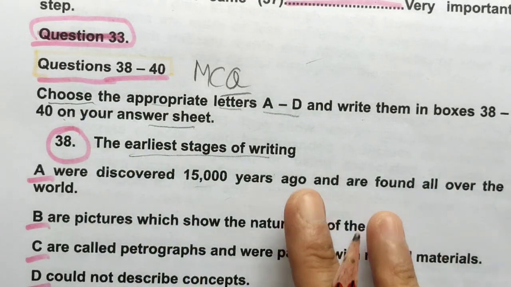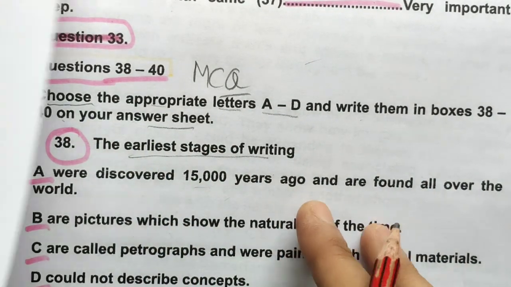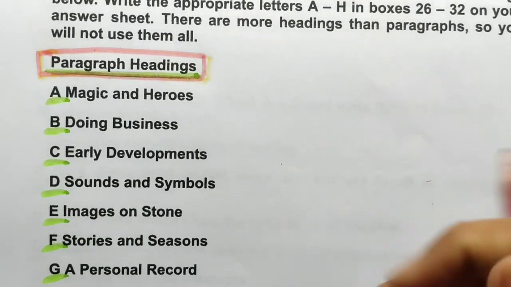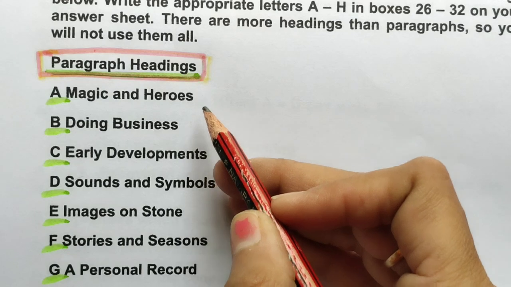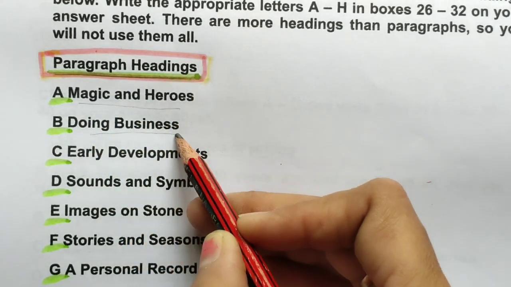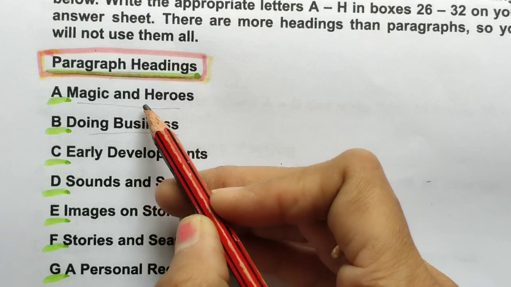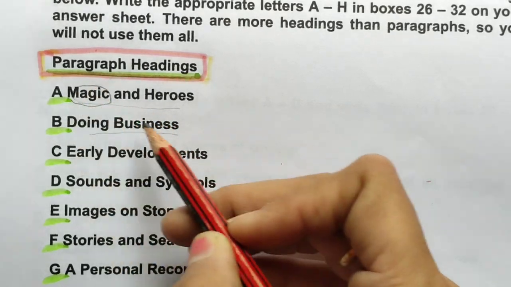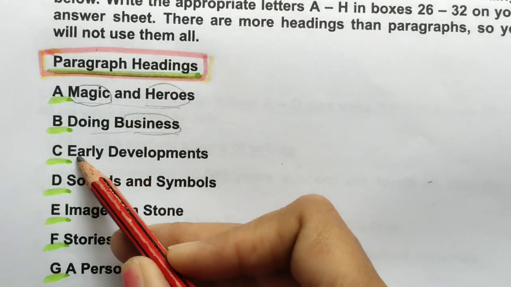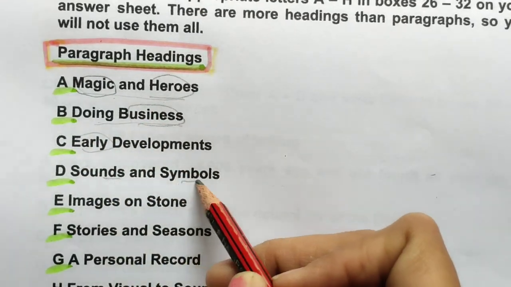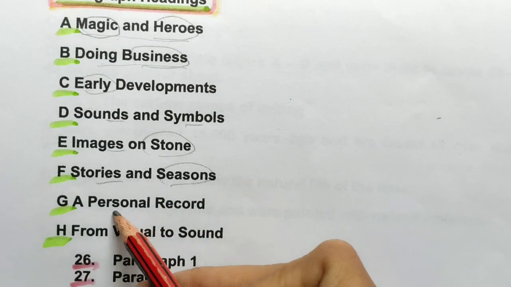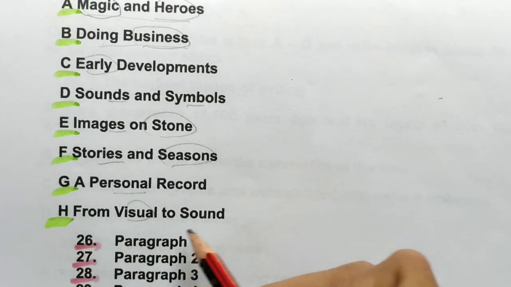Without wasting time, I will start my reading questions from the first, that is list of headings. How to do this type of question? Of course, we will read all the options, all the headings first. We will try to understand their meaning and the keywords. Here I can see: magic and heroes, doing business, early developments, sounds and symbols, images on stone, stories and seasons, a personal record, from visual to sound.